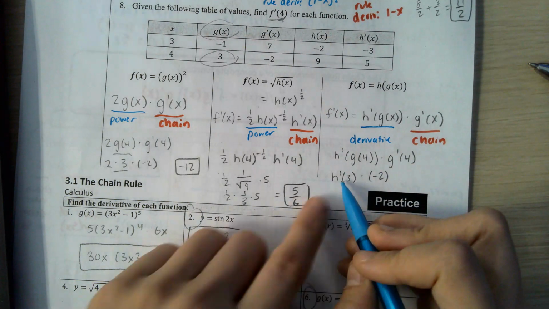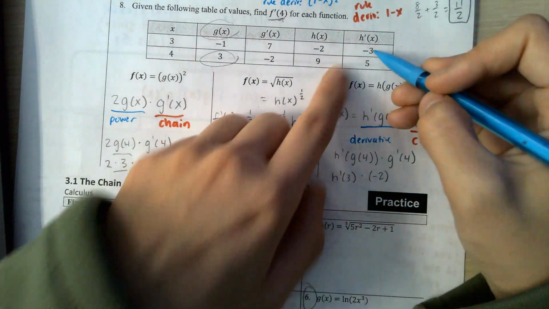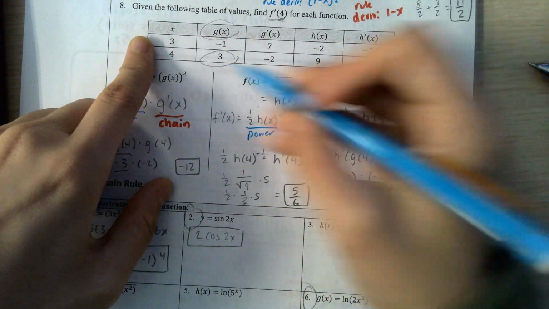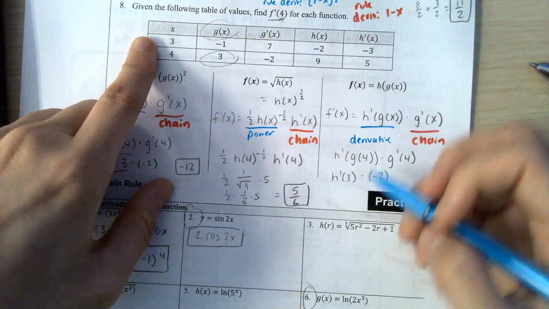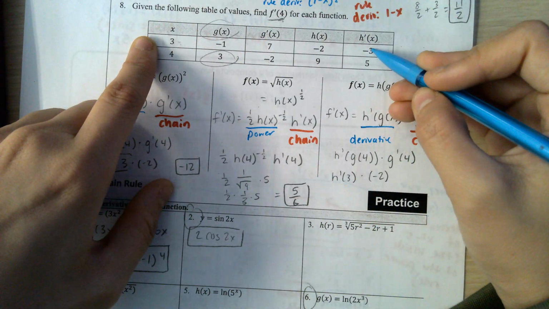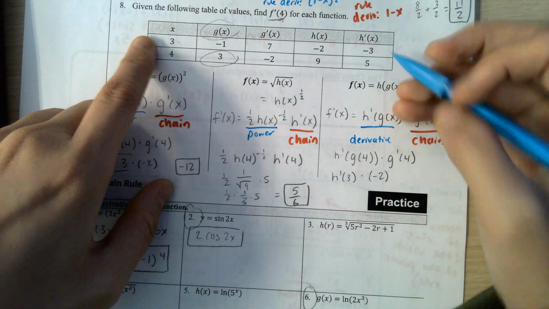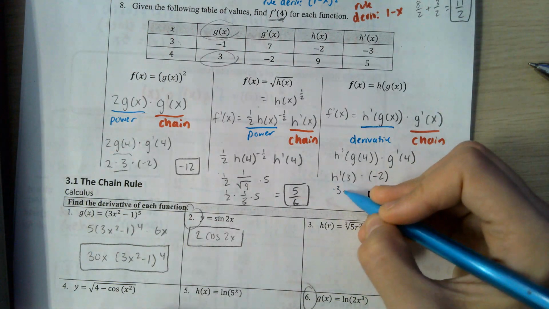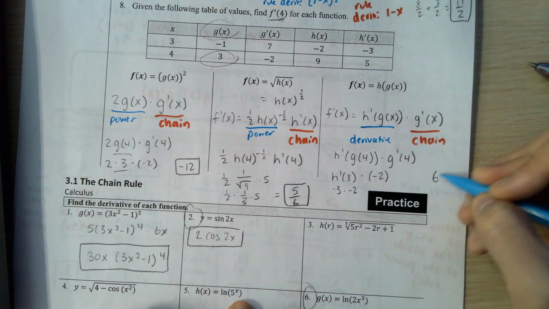And then h prime of 3 is actually, we're going to use this first row here finally, because our input is 3 instead of 4. So our input is 3, so h prime of 3 is negative 3. So negative 3 times negative 2 is positive 6.